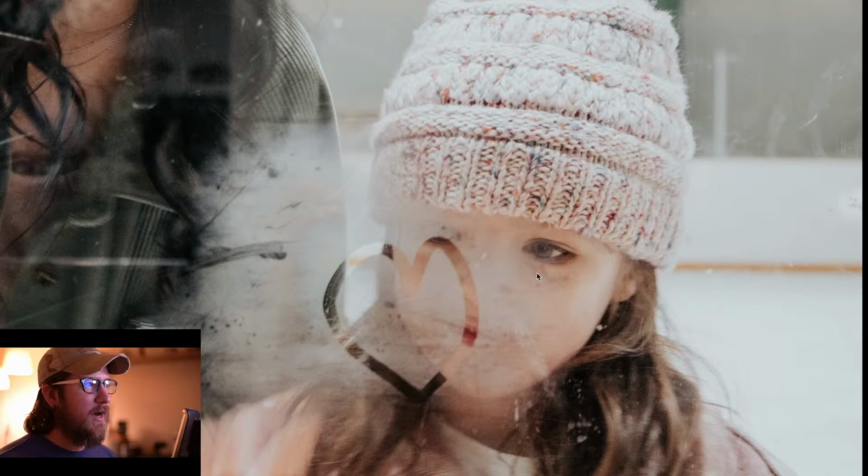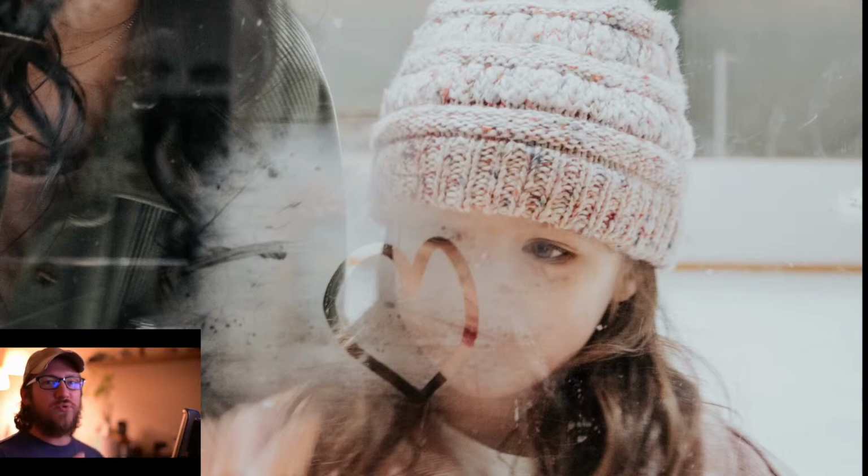But I like that the eyes are pretty sharp. The hat is sharp, but the focus is this heart. And I think you composed this image very well. It's a very easily read photograph. I can read this image. I can tell exactly what's going on.